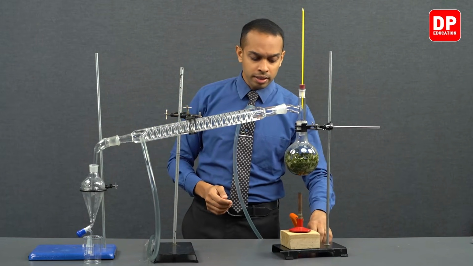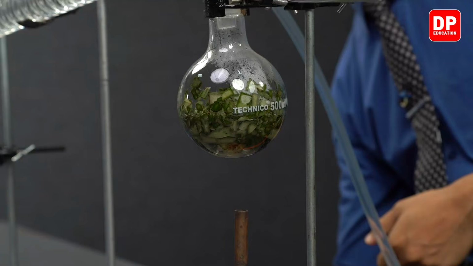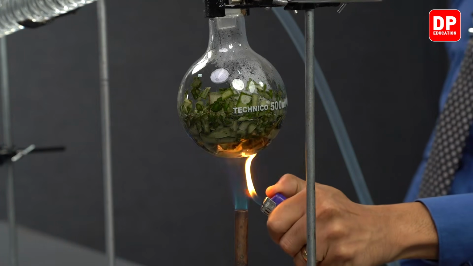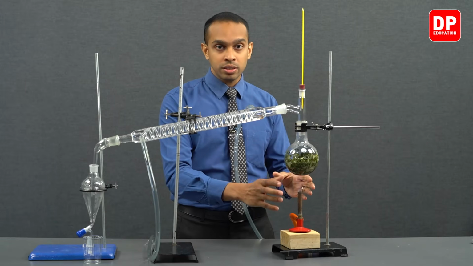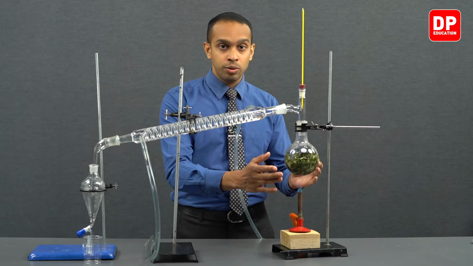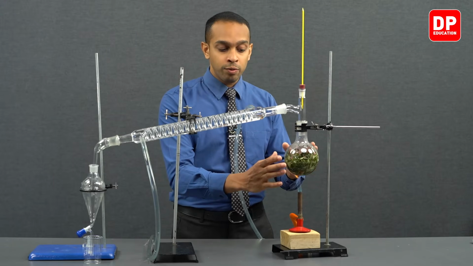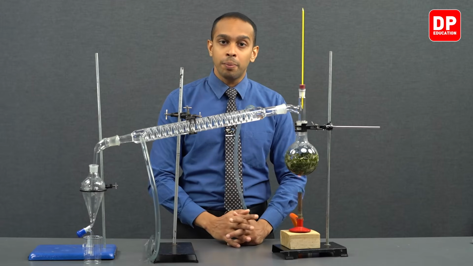Now let's turn on the Bunsen burner. Now students, after lighting the Bunsen burner, you will see that the Bunsen burner will provide heat to this round bottom flask, and the water in the round bottom flask is going to heat up.